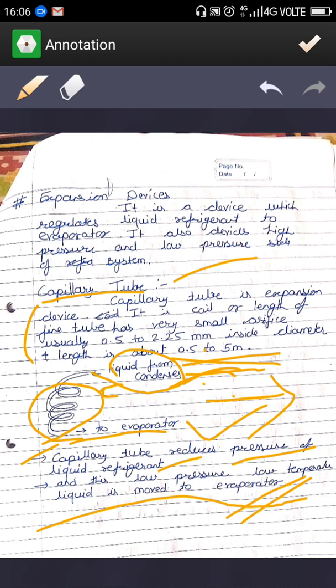Then disadvantages of capillary tube. The refrigerant must be free from moisture and dirt, otherwise it will choke the tube and stop the flow of refrigerant. Second one, it cannot be used with high fluctuating loads. Third one, it can be used only with a hermetically sealed compressor. It is not suitable for changing load conditions.